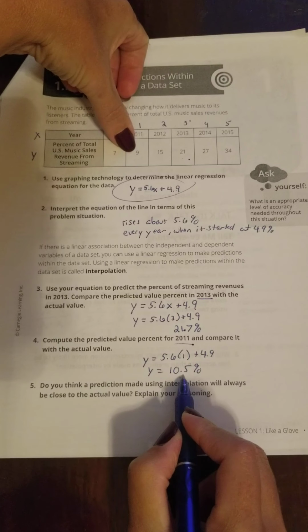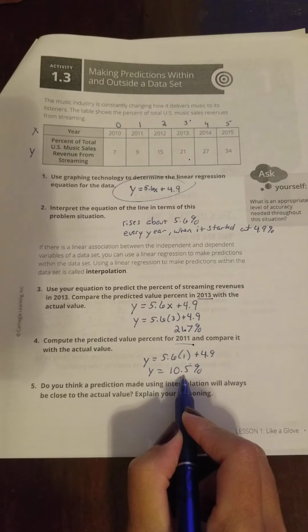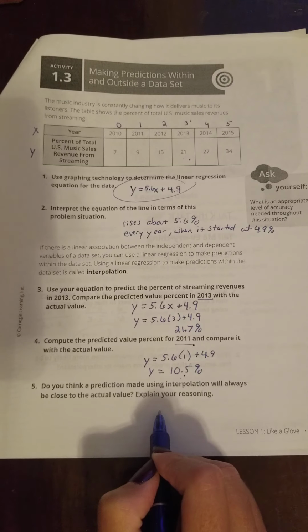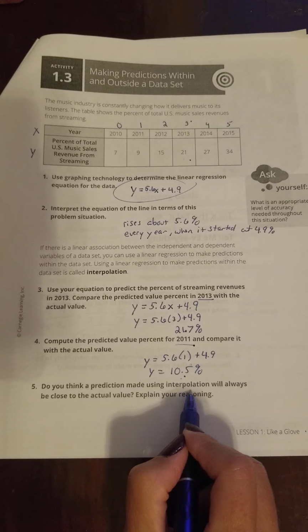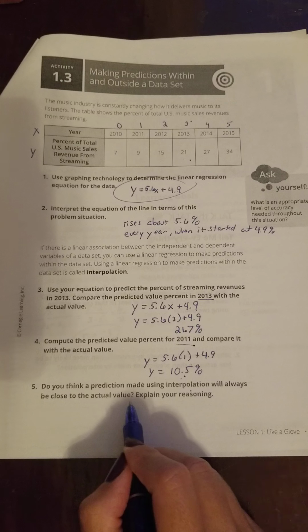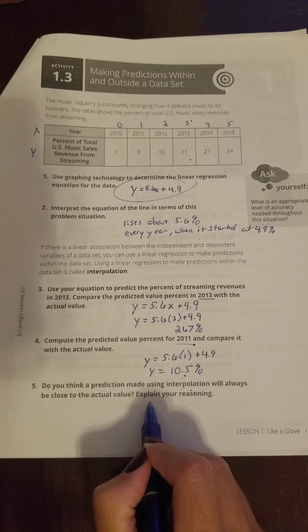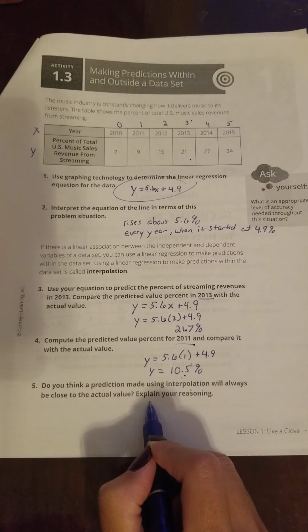And it gives me about 9 there. So we're a little off. Number 5, do you think a prediction made using interpolation will always be close to the actual value? Yes, as long as the line of best fit has a good, strong correlation.